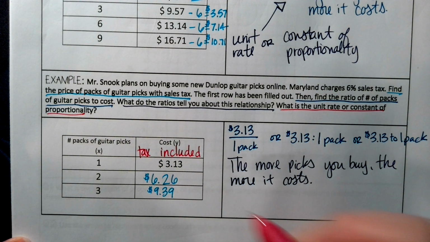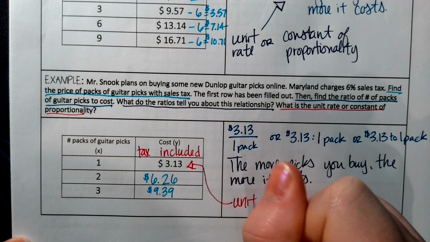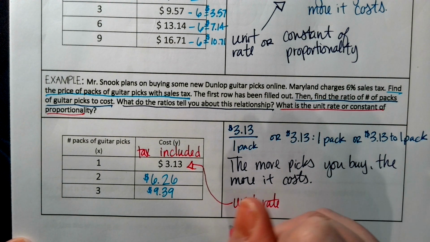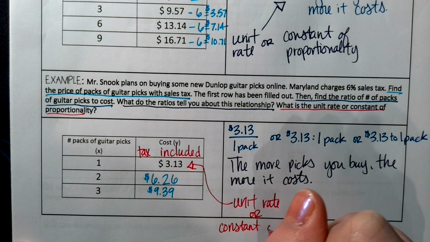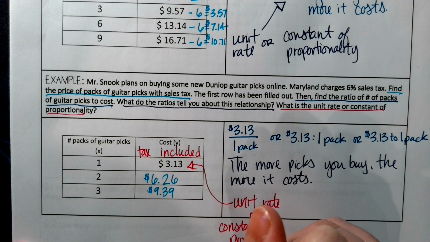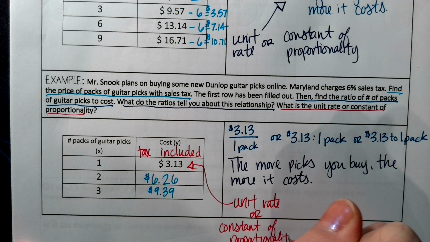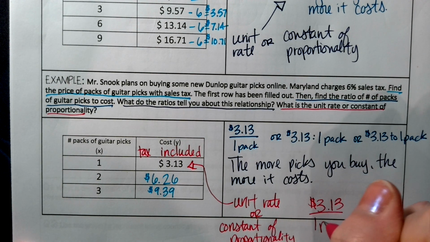How much it costs for one. Again, the unit rate or constant of proportionality, those mean the same thing. It means that we're paying $3.13 for one pack of guitar picks for Mr. Snook.